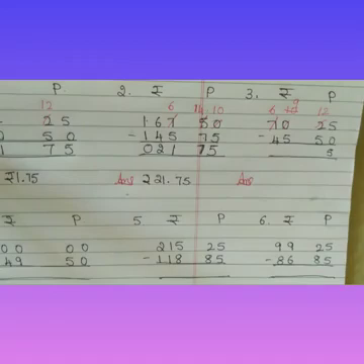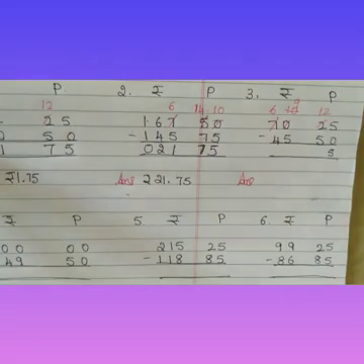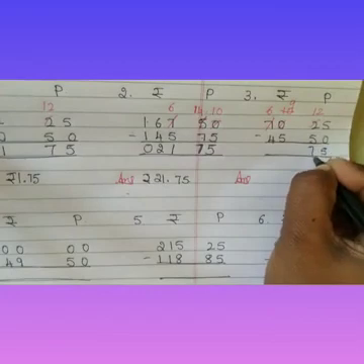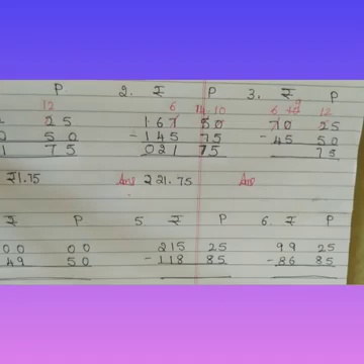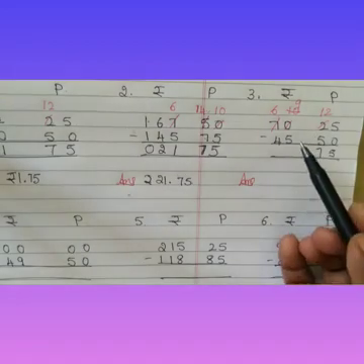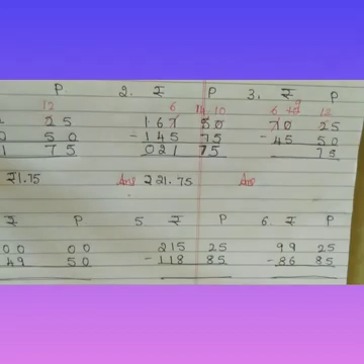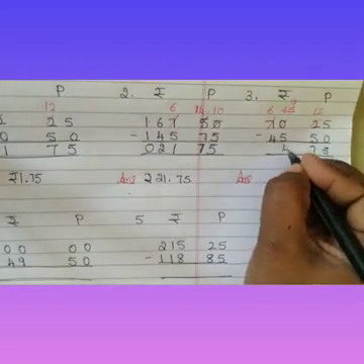So from 12, if you remove 5, you will be remaining with 7. So you will write here 7. You can hold 12 fingers in your hand and remove 5 fingers. You will be left with 7. So, next, now the 100 place. Here 9 is there. You will hold 9 fingers and remove 5 fingers. You will be remaining with 4 fingers.